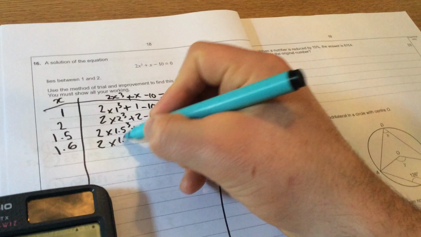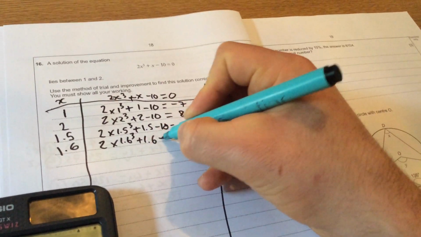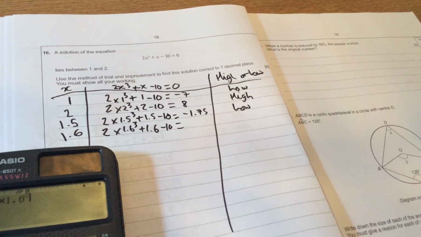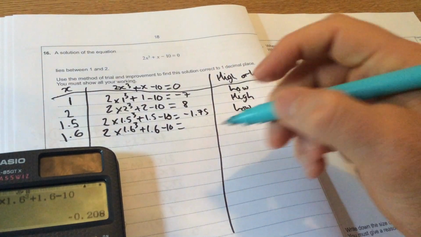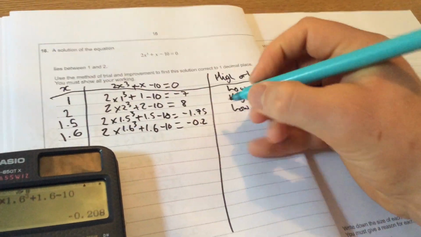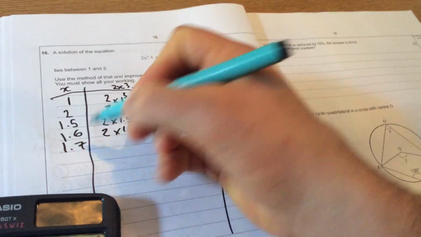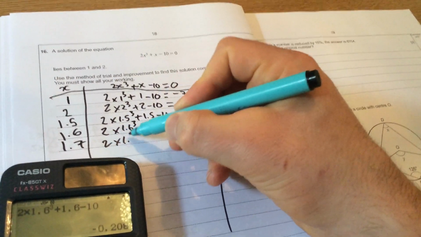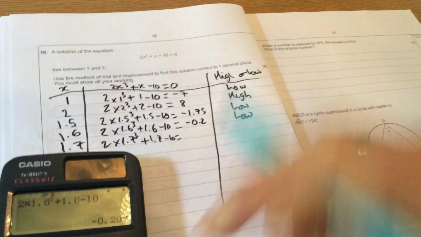Remember, write down all your workings, because it's a big mark question and it's really easy, so write down every single bit of working you do. Plus 1.6, take away 10. That's still too low, minus 0.2, but I think that's going to be close to the answer. I'm going to do 1.7 next, because I need to wedge it between 2 numbers. So 2 times 1.7 plus 1.7, take away 10.